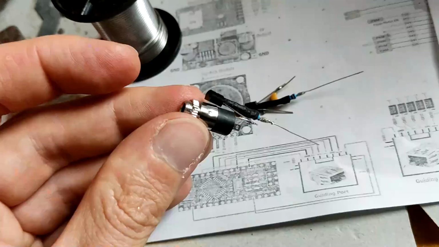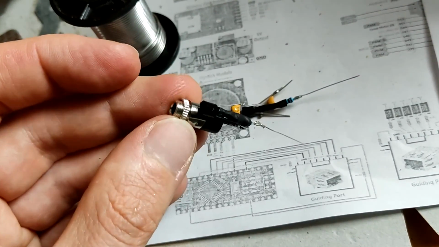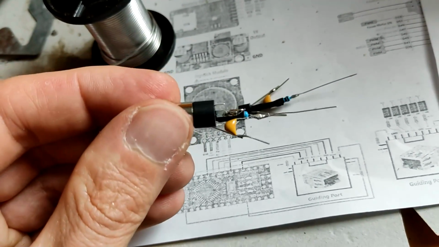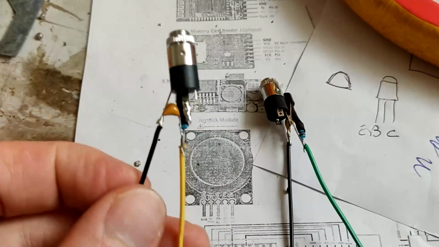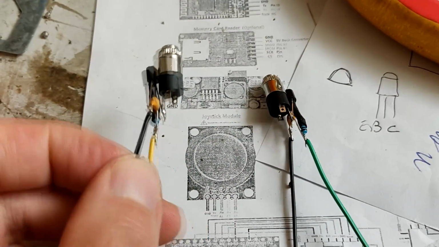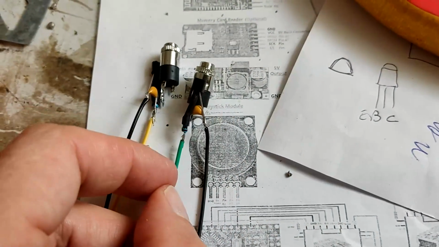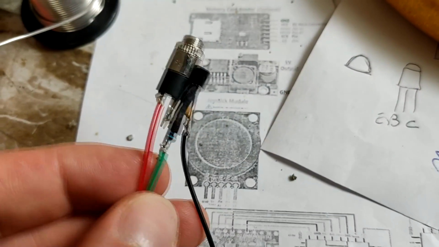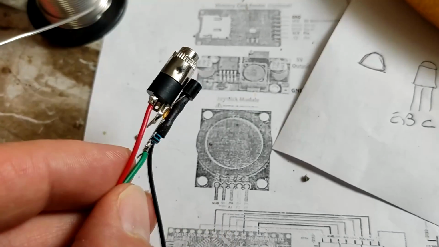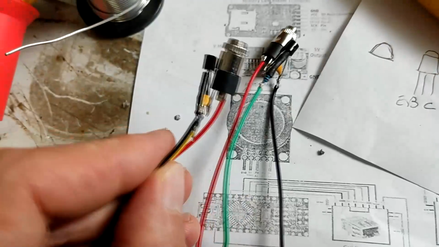Then I soldered the free leg of the transistor on the ground of the jack connector. I soldered a black wire on the emitter of the transistor. This is the left leg when you look at the flat side of the transistor, and the colored DuPont cable on the middle pin. And I soldered a red wire on a free pin of the jack connector.